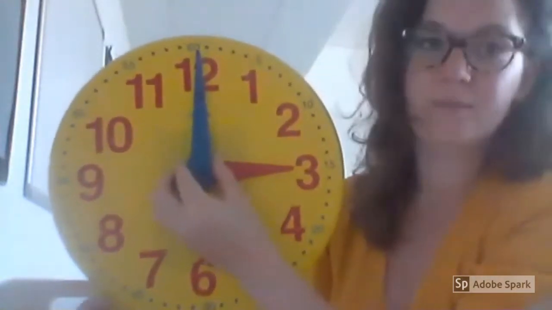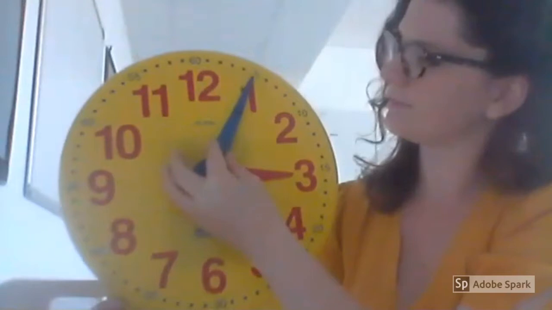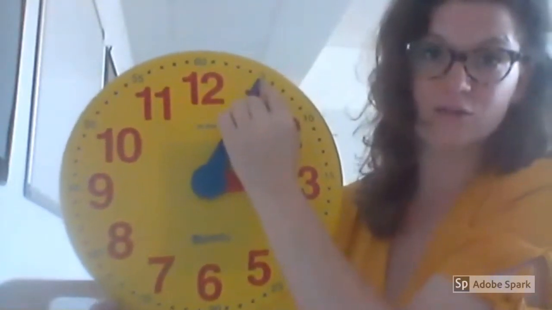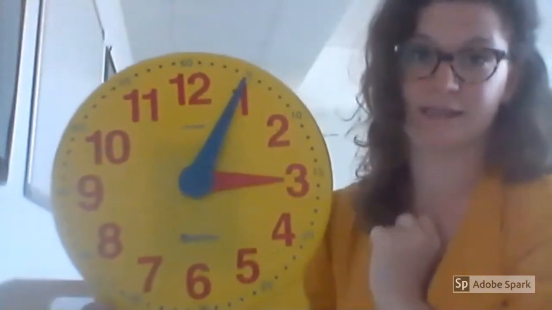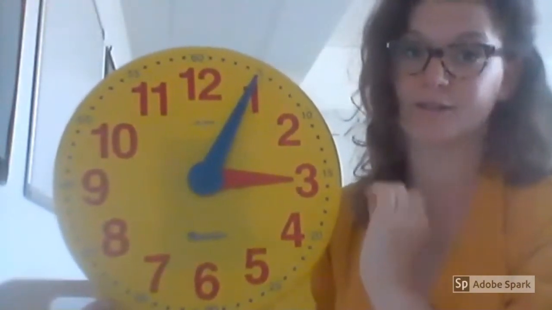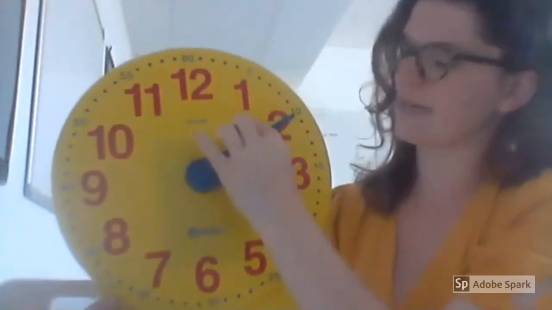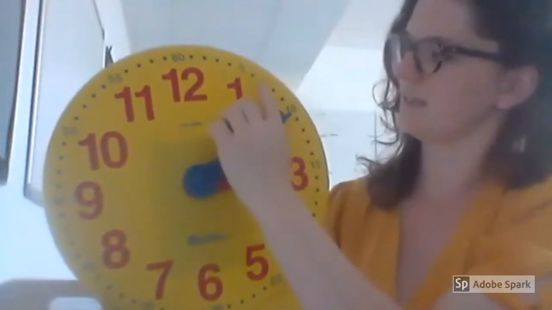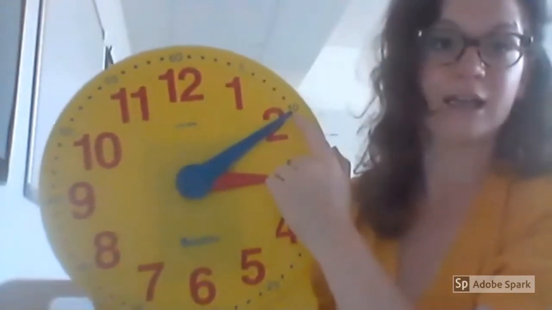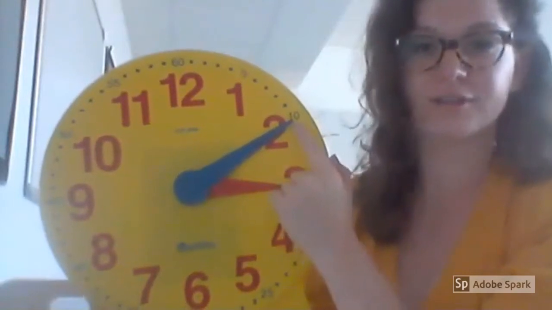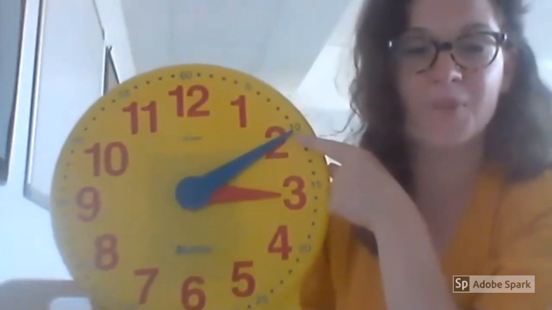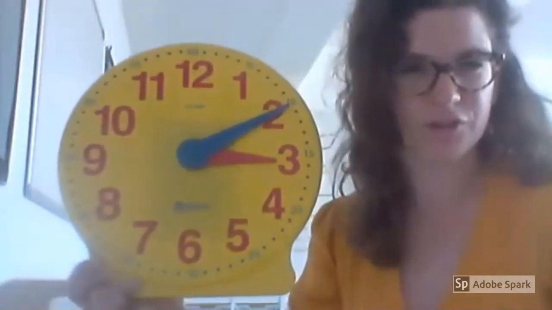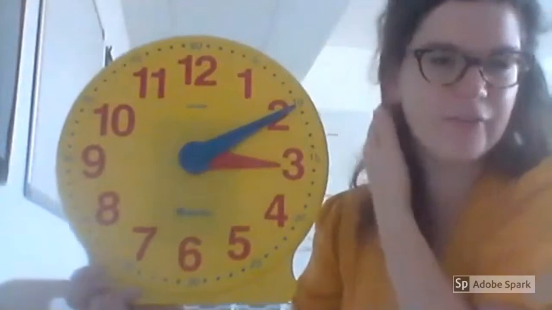So if my minute hand is pointing to 1, that is 1, 2, 3, 4, 5 little dots. So how many minutes past 3 is it? 5 past 3. If my minute hand points at 2, that is another 5: 5, 6, 7, 8, 9, 10. 10 dots. So what's the time? 10 minutes past 3.